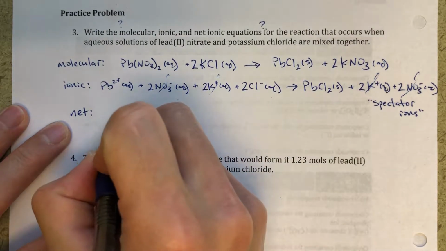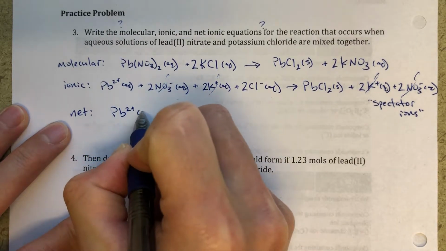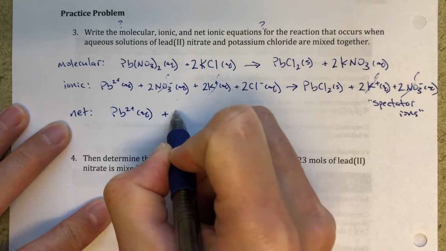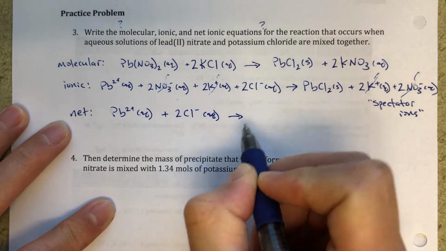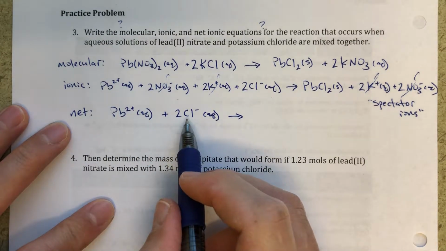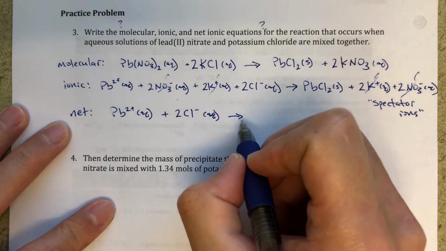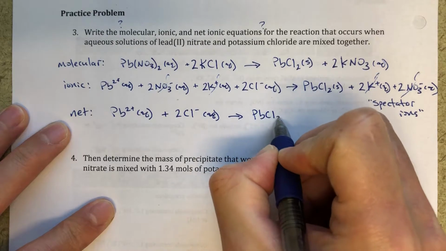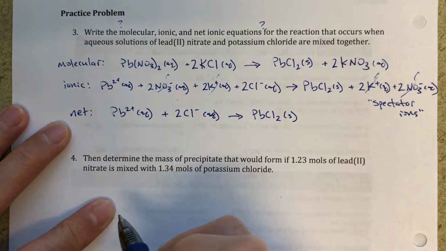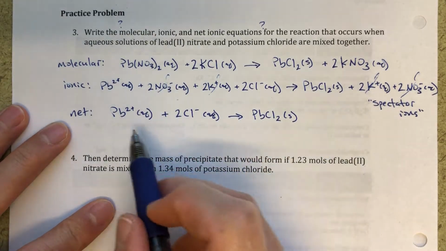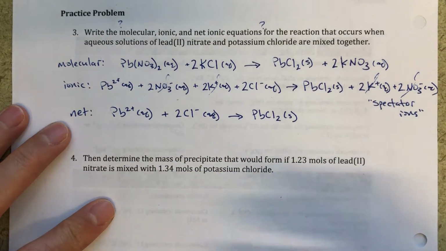Our net chemical reaction is just going to show us overall what is changing in my chemical reaction. So what's changing is that these lead 2+ and chloride 1- ions are going to come together to form this new lead chloride precipitate, which is going to be a solid. So that is my net ionic equation. This is going to be useful information, just to show us what's actually happening.